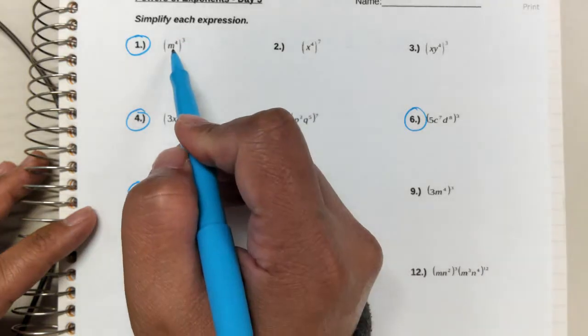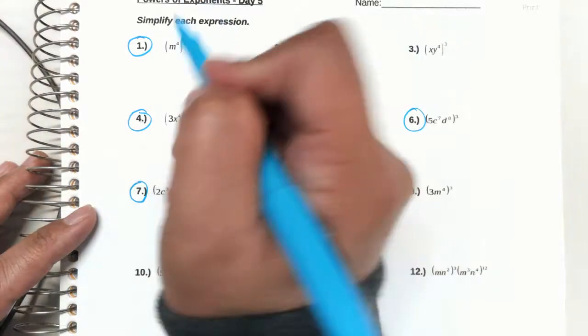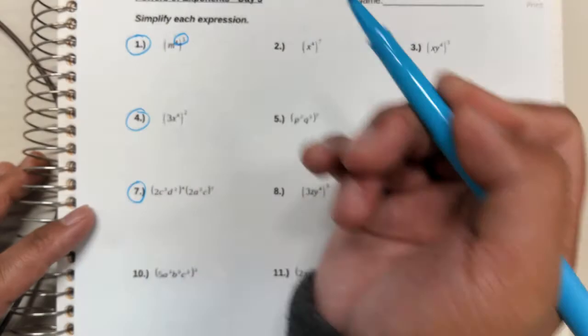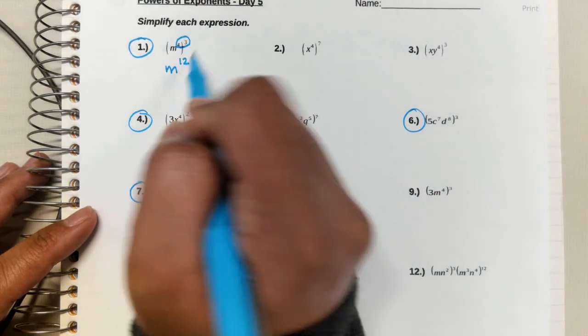Okay, so now, for m to the 4th raised to the third power. The shortcut is that you multiply the two exponents together. So if you do that, this will be m to the 12th power.